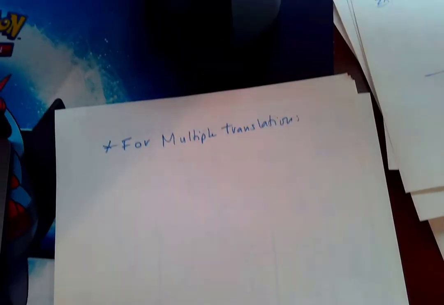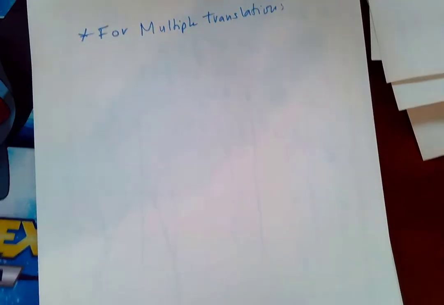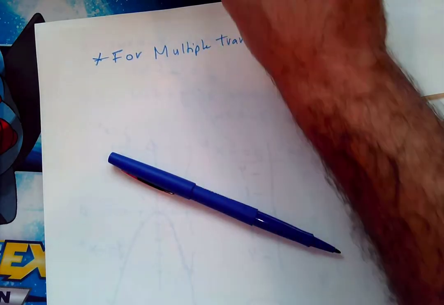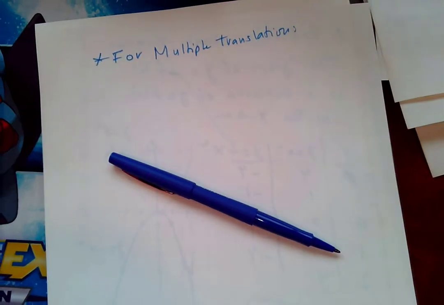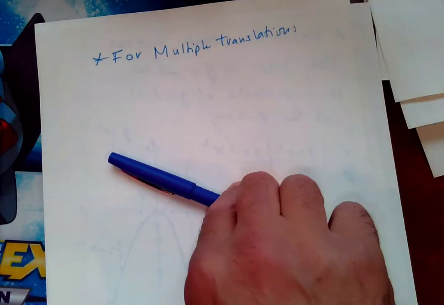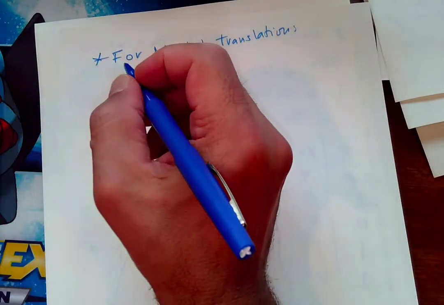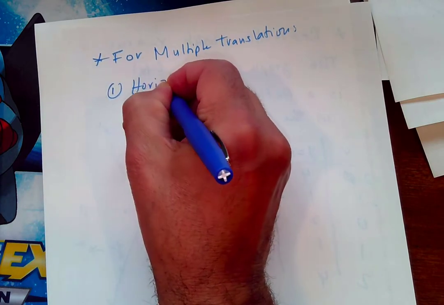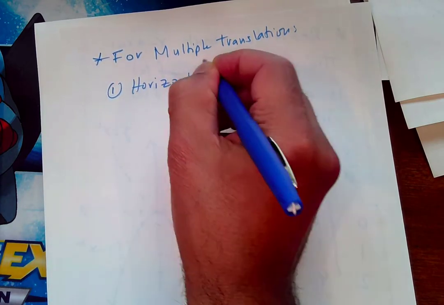Okay, let me fix this a little bit. I don't like focus. Okay. All right. For multiple translation, you want to do horizontal shifting first, which is inside the parentheses.